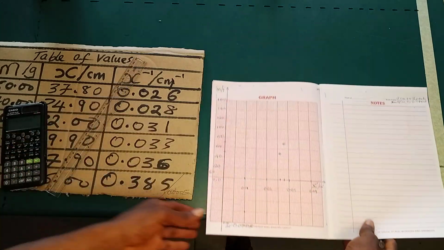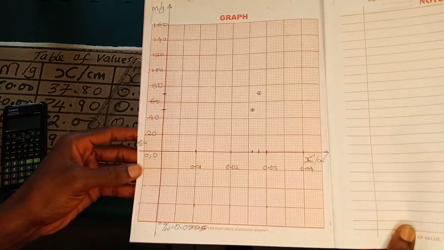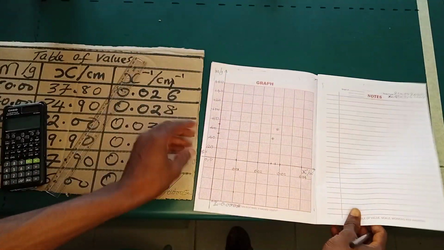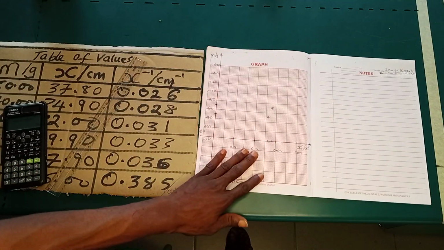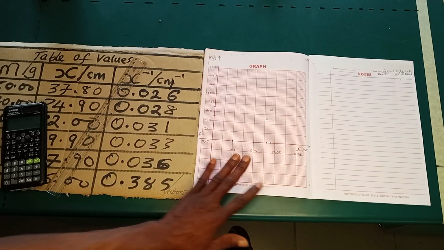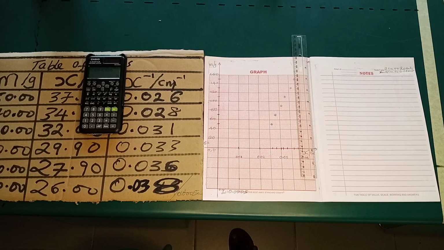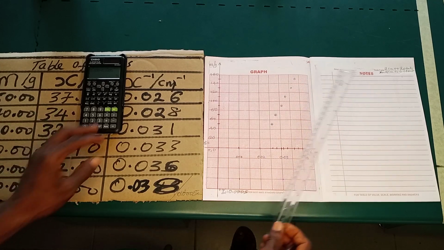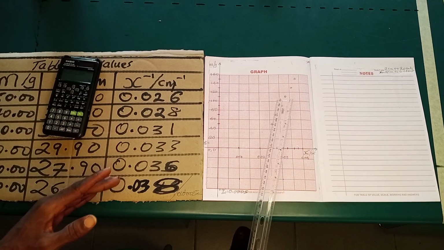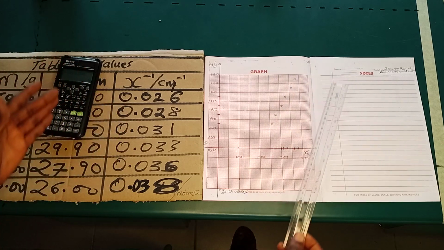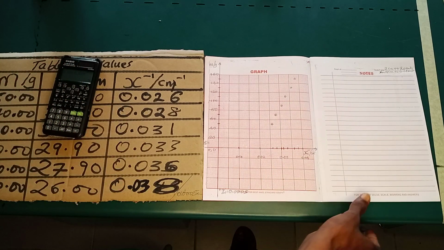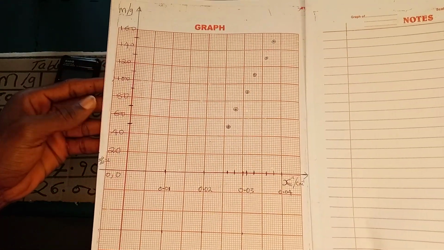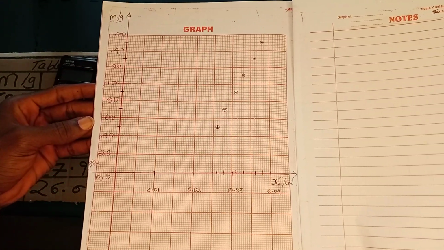Let me take it up so that you see what I'm doing. Good. And so we are done with the table of values. I did it the way I was telling you. So this point, let me take it very close. This is your table. This is your graph.